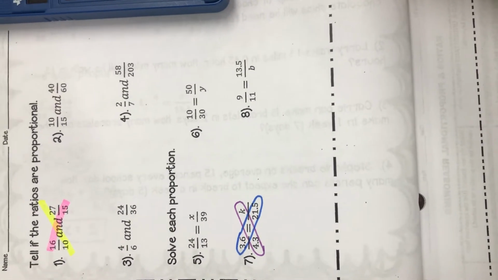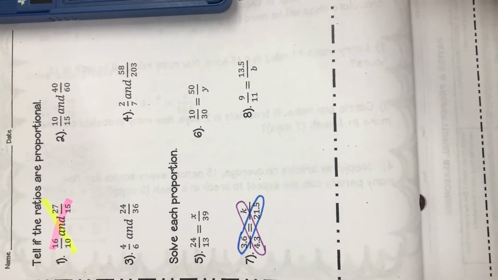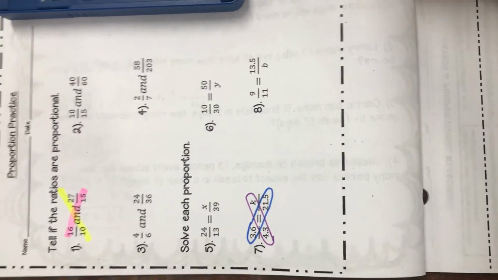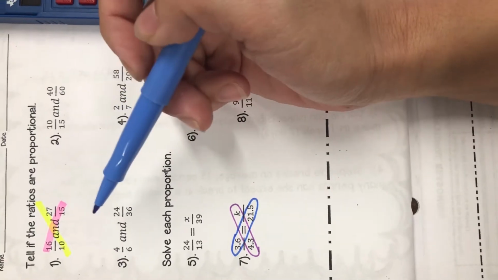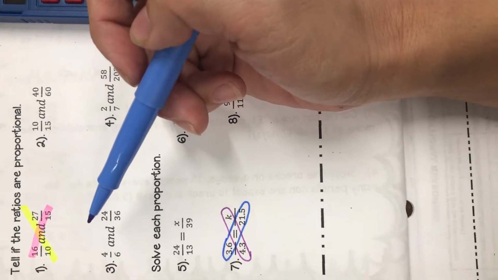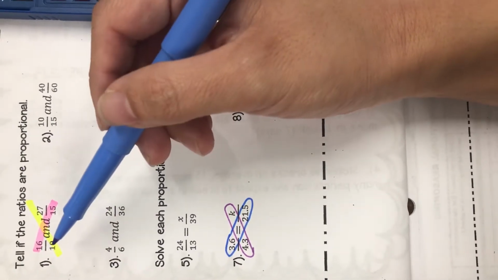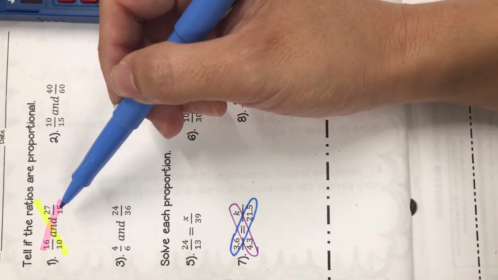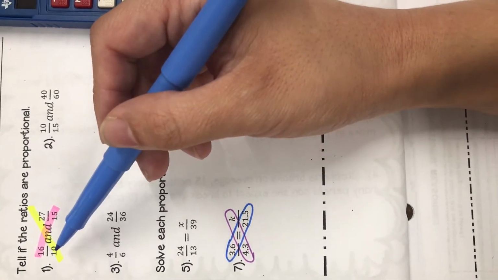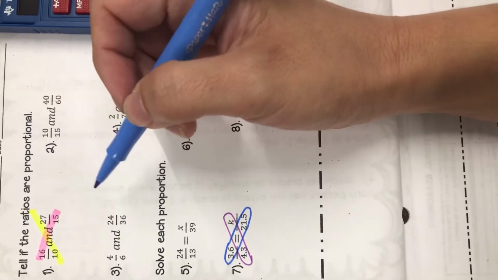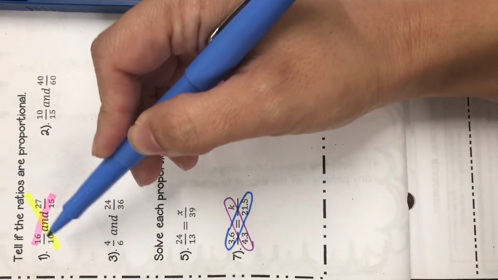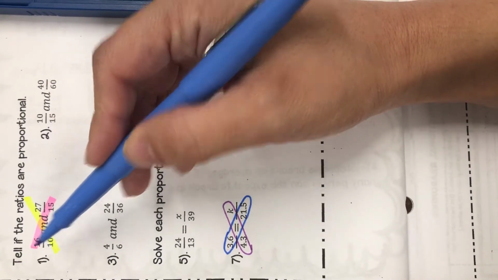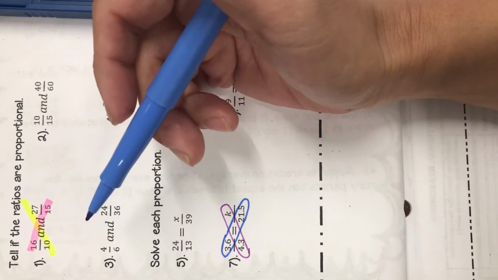And there were 3 ways to tell whether the ratios are proportional or not. One way was to simplify both of the ratios to the lowest terms and see if they're the same. The other way was to rewrite the fractions to have common denominators. So like in this case, it'll be 30, and then see if they're the same. And then the third way was to use cross products. So you cross multiply and see if those cross products are the same.